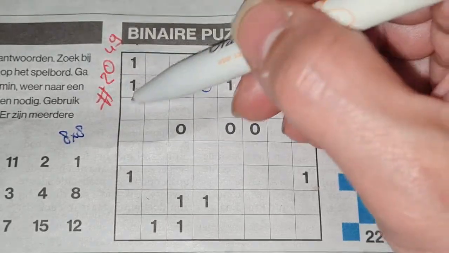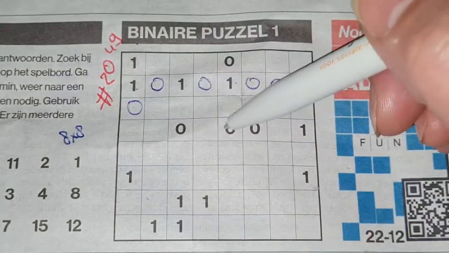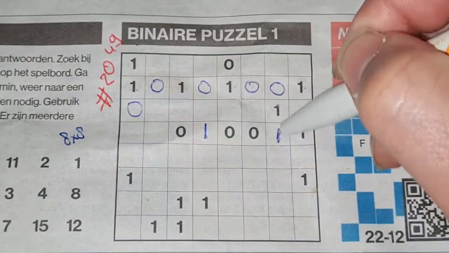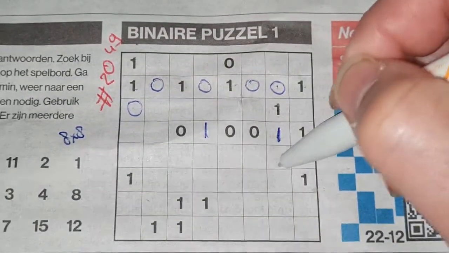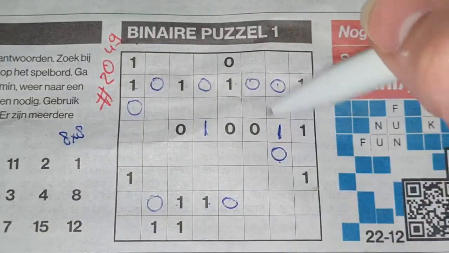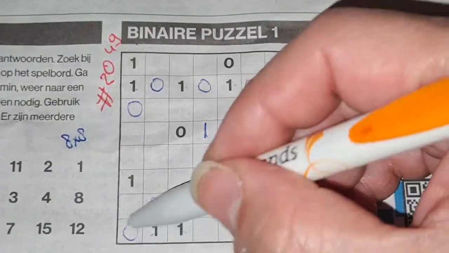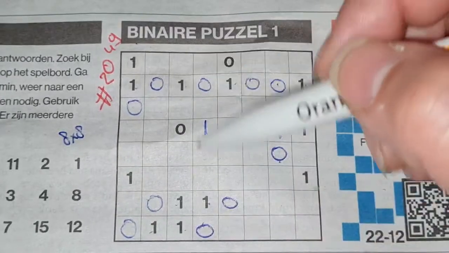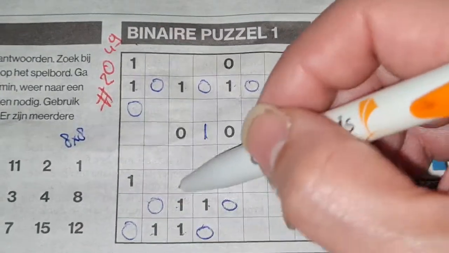Double one here, no there, no. Double O here, one there, one. Double one here, no there, no. Double one here, no there, no. Double one here, no and there, no. Double one here, no there, no.